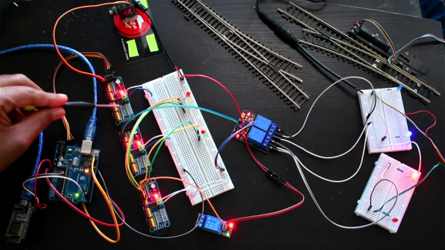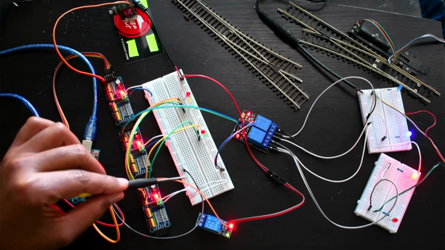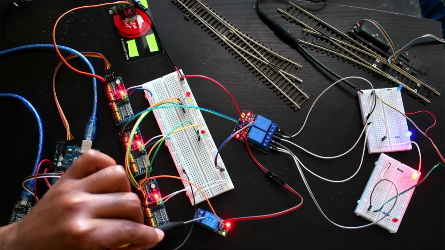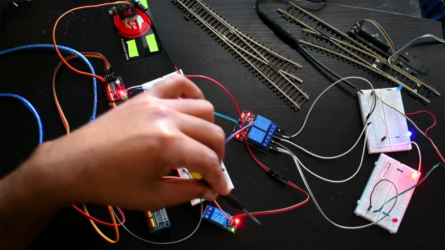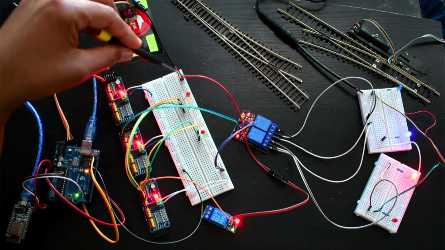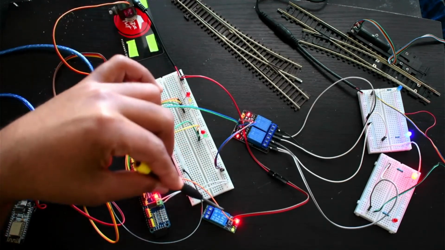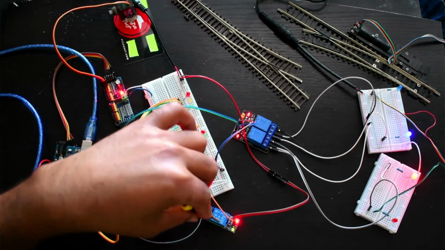So this is board number 2, pin number 0. If you see this orange wire, it is also connected to one relay switch. This is a single relay switch, powered by this black and brown wire, which takes 5 volts from this breadboard, and this orange wire is from pin number 0 to control the on/off position.